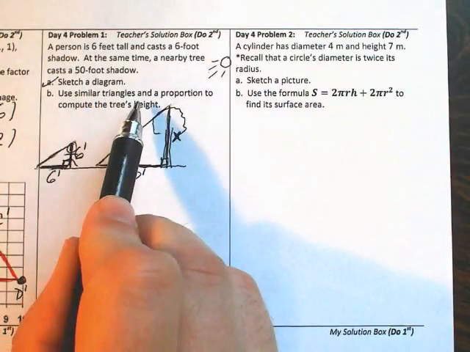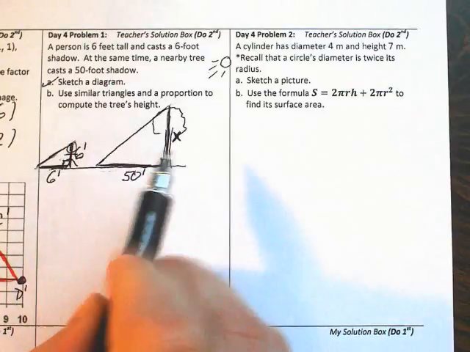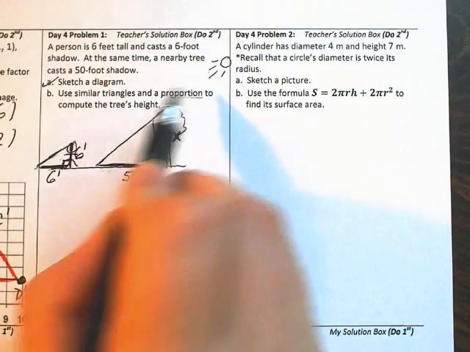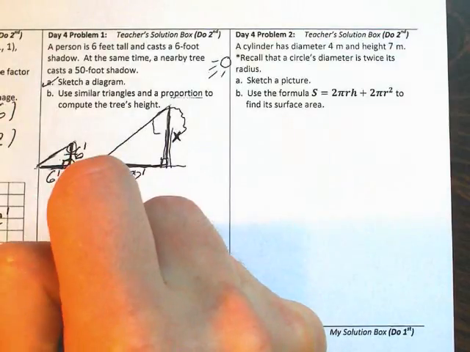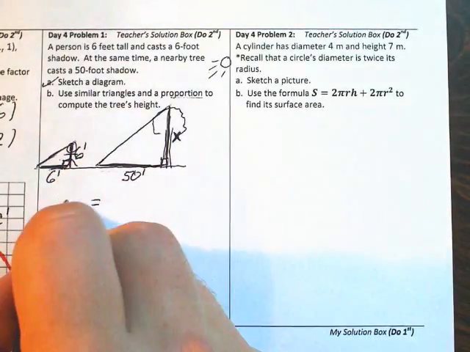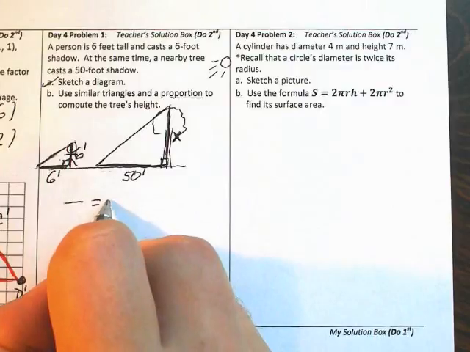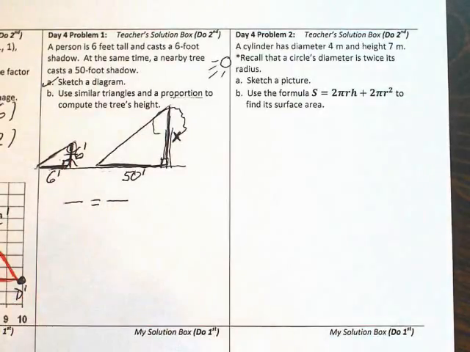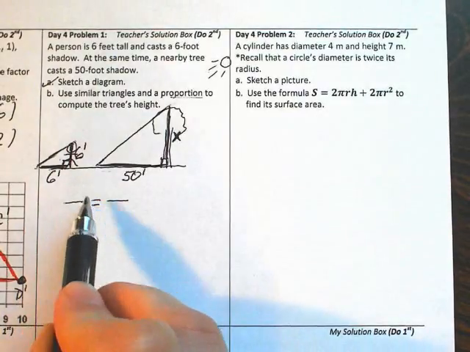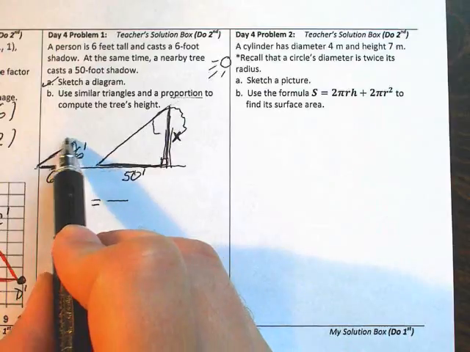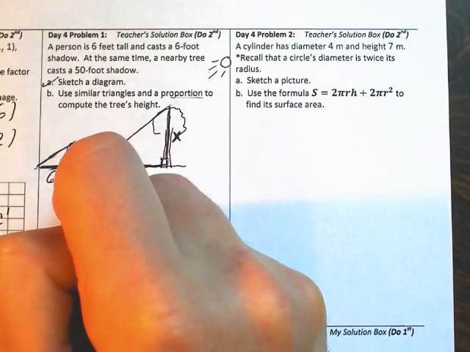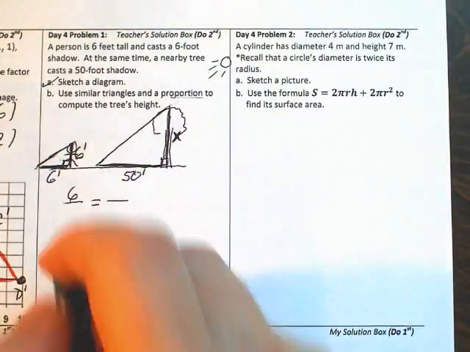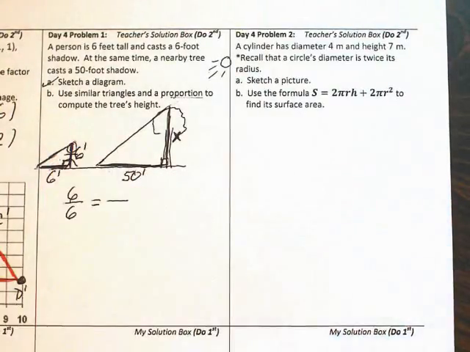And so here is our diagram for part A. Part B, use similar triangles. We have similar triangles and a proportion to find the tree's height. So a proportion is an equation that has a ratio on both sides of the equal symbol. Now for our first ratio, let's refer to the part of our drawing with the person. A 6-foot tall person has a 6-foot long shadow in this problem.